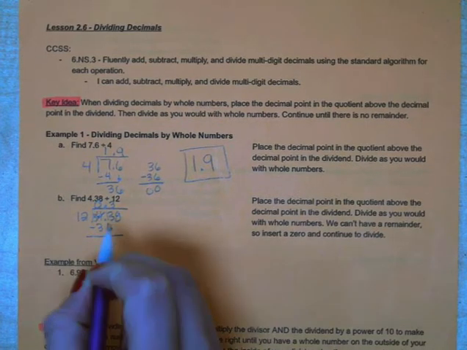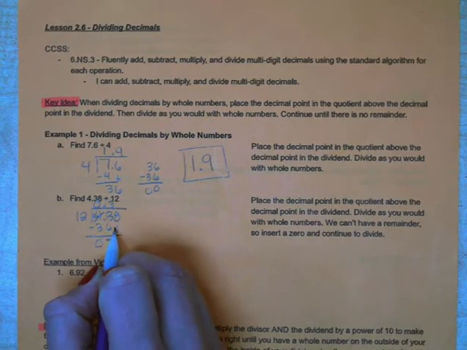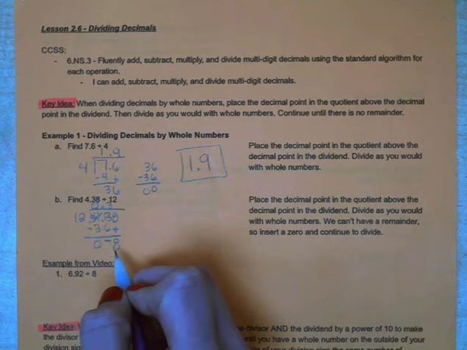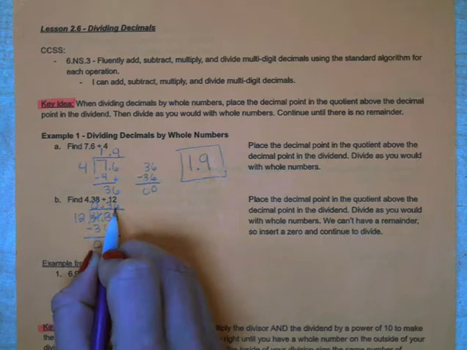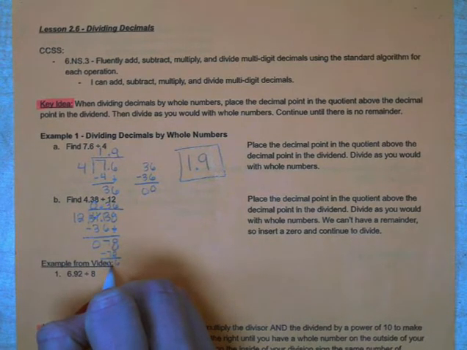Borrow and relabel here. 13 minus 6 is 7. 3 minus 3 is 0. Bring down our 8. Okay, 12 goes into 78 6 times. 6 times 12 is 72. So we'll subtract 72 and get 6.